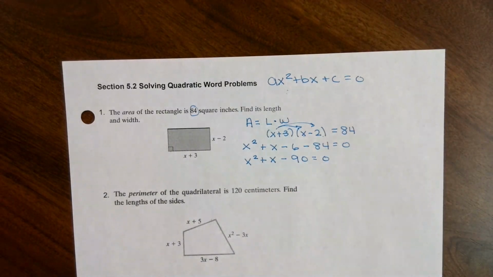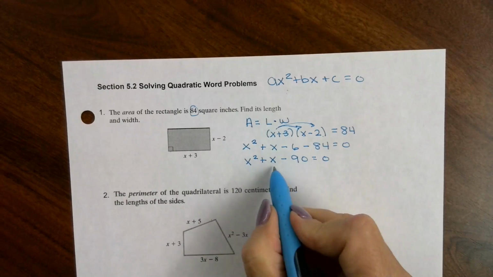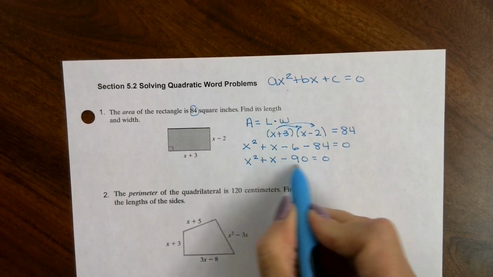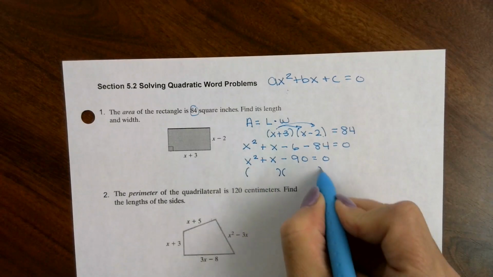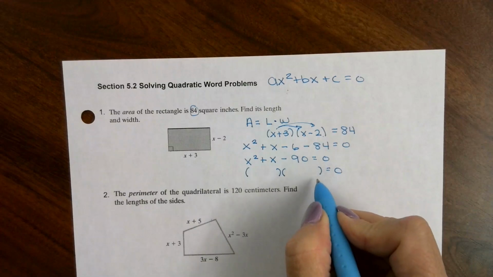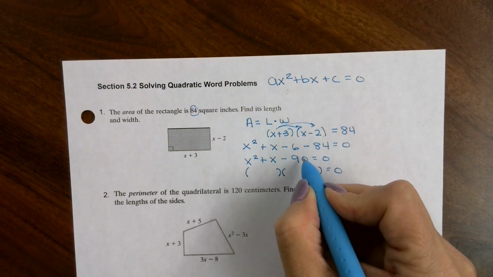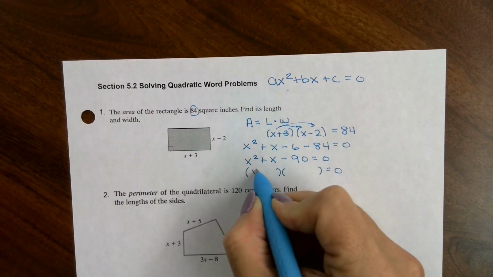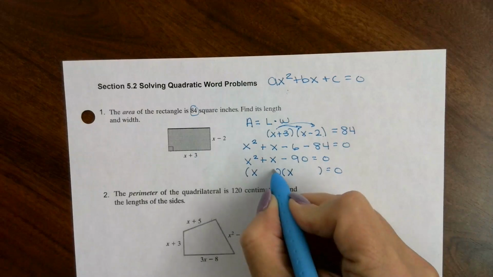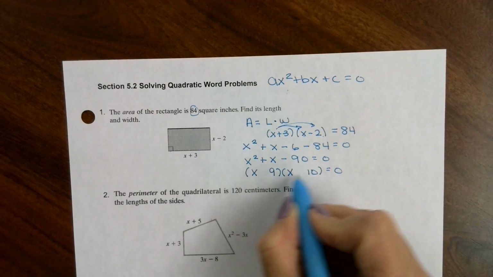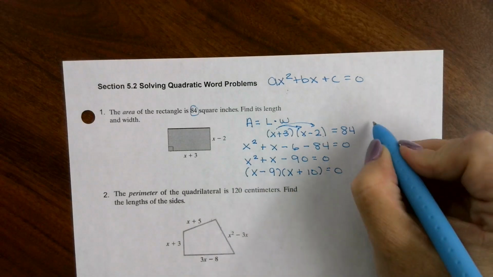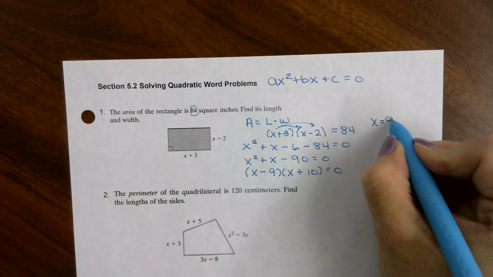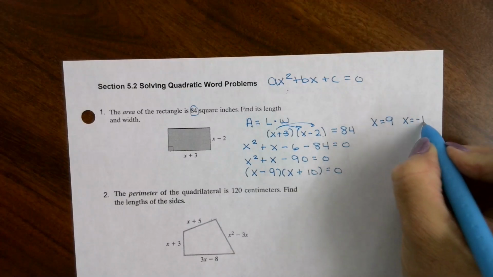So now I want to find my two values of x that make this true. I'm just going to factor this. If I factor this, my two values of 90 that are going to give me a 1 are going to be 9 and 10. 10 is my positive, and this is my negative. So when I solve this, I have x equals 9 and x equals negative 10.